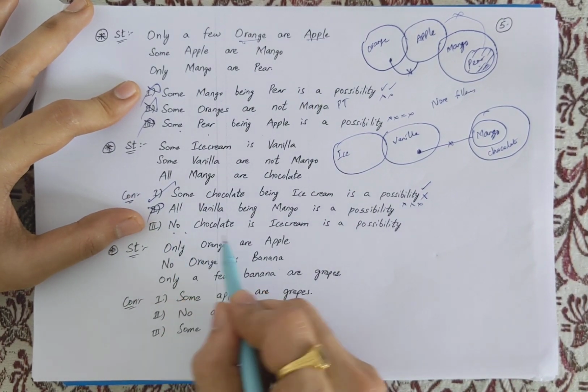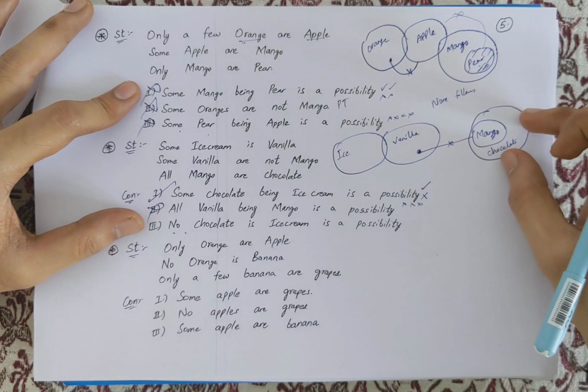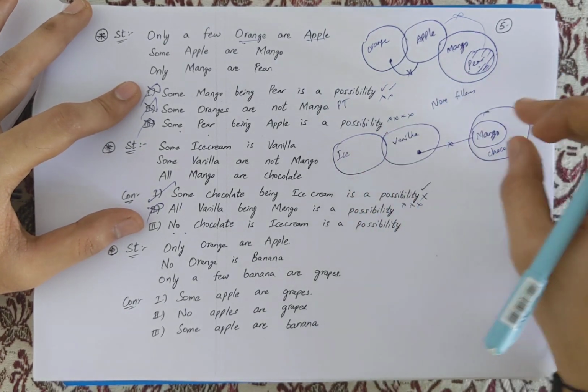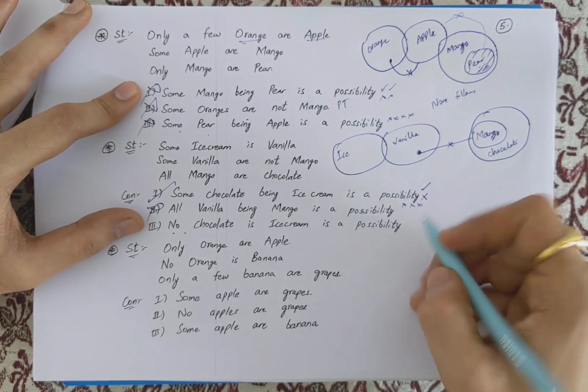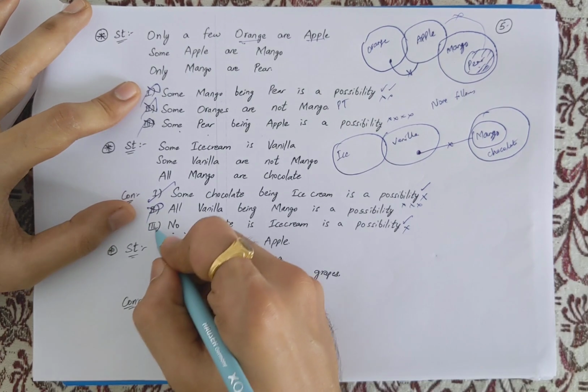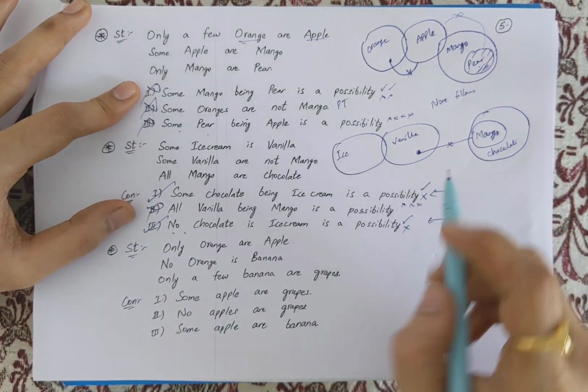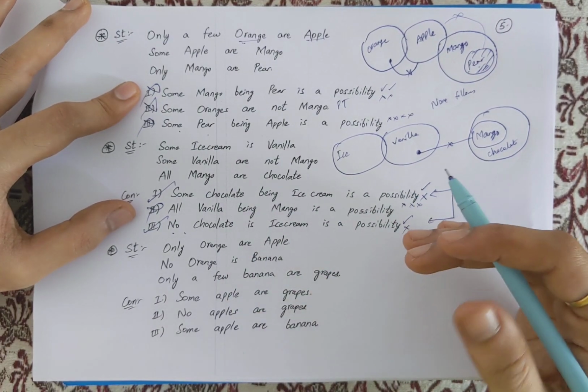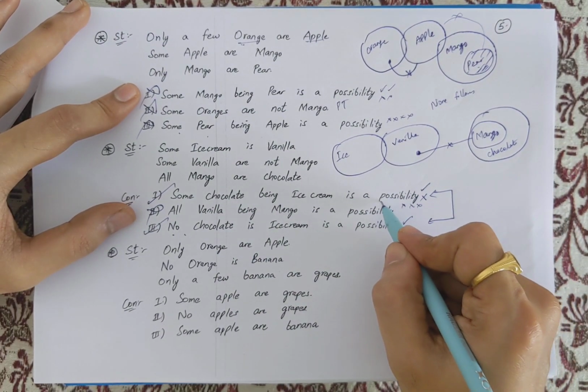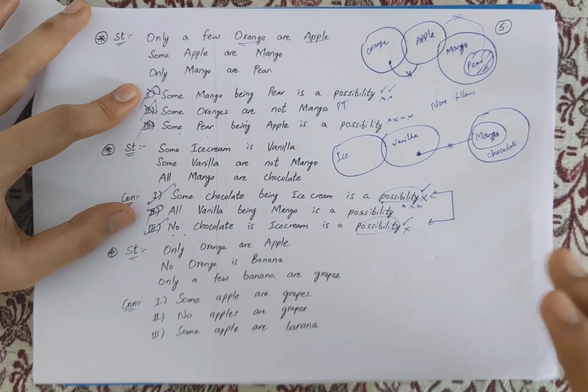The third conclusion, no chocolate is ice cream is a possibility. In the sense, as there is no relation, we can prove it as right, we can prove it as wrong, hence this is right. But if you see the conclusion 1 and 3, both are possible conclusions, they are not definite conclusions. As it is a possibility, it is a possibility.